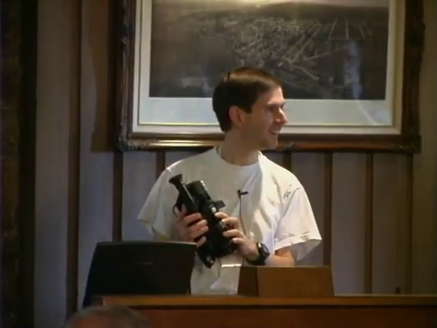How do you control the pan and tilt of the camera? Is that also on the camcorder? Yes, all the controls of the camera are on the camcorder. I rewired the zoom button.